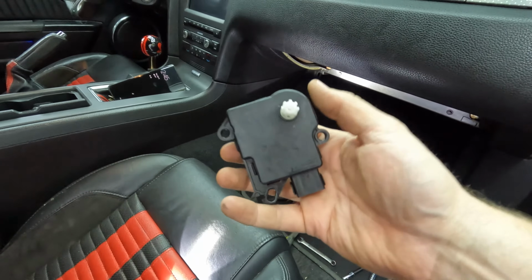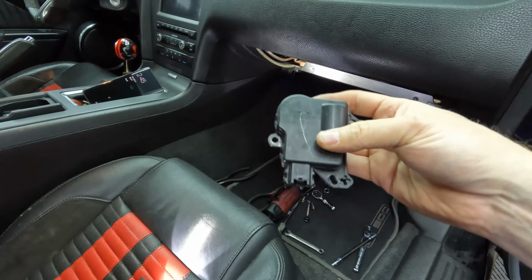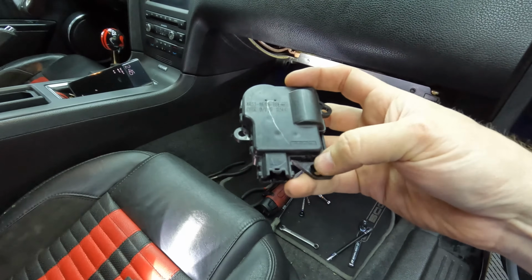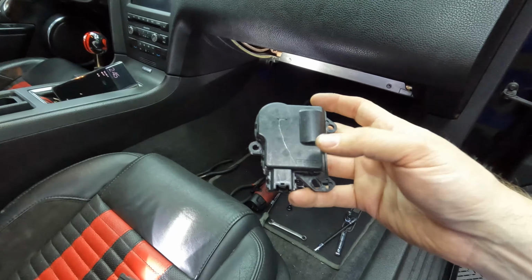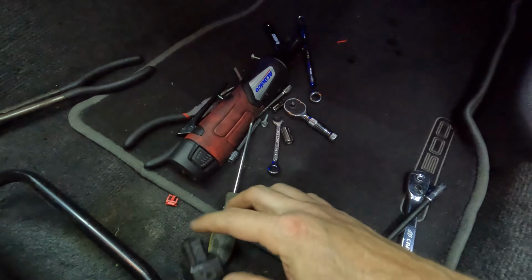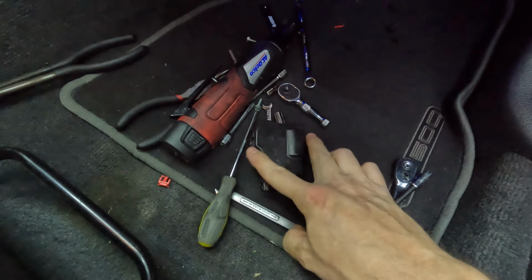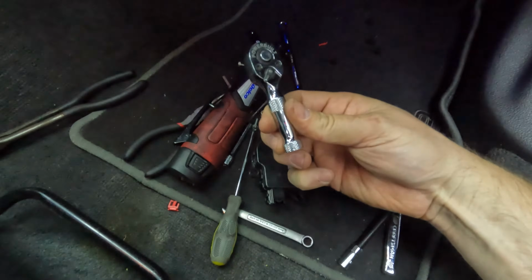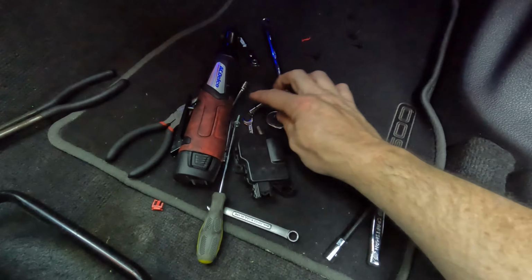Let me tell you, YouTube, that sucked getting this out. There are actually 3 bolts, and this one right here was super annoying to get to. They are all 8 millimeter, so I was able to remove the top 2 reasonably easily, using my little mini ratchet and an extension on the one, and no extension on the other.